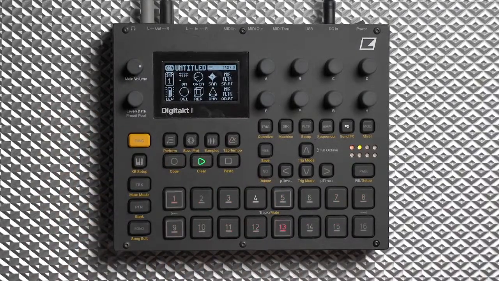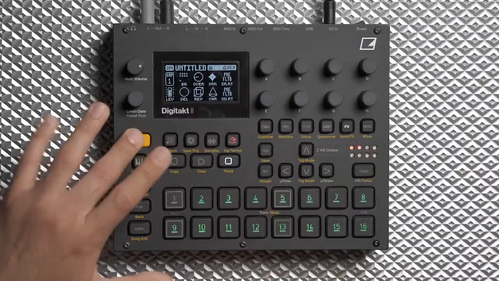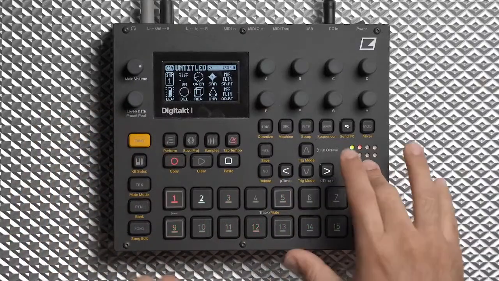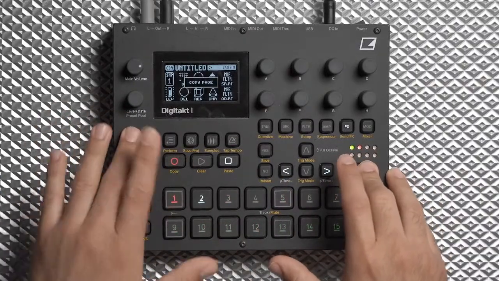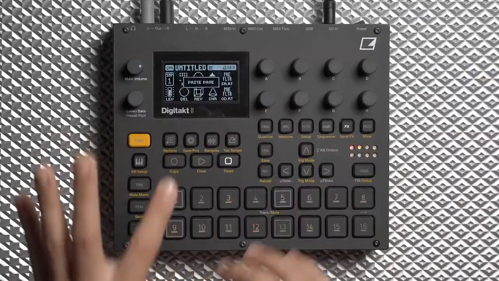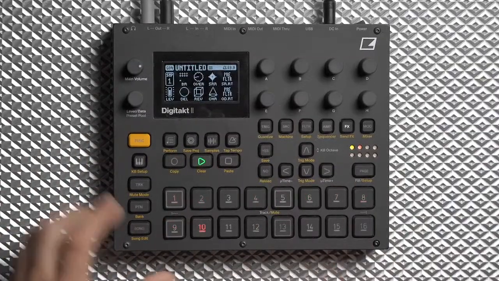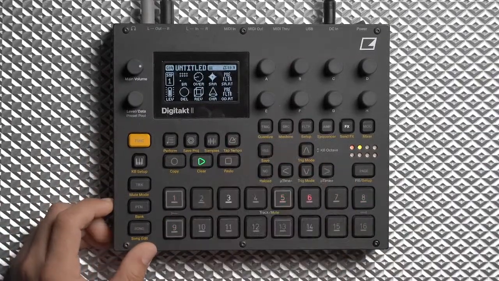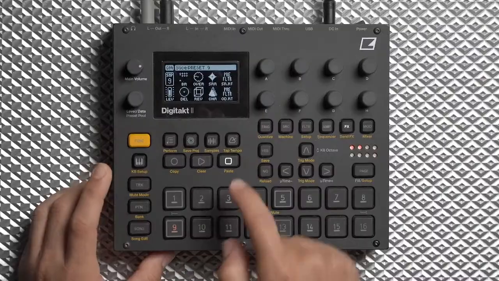32 steps. Oh, that track is muted. And let me just copy that page, paste that there. Cool. All right, cool. Now let's go to here.